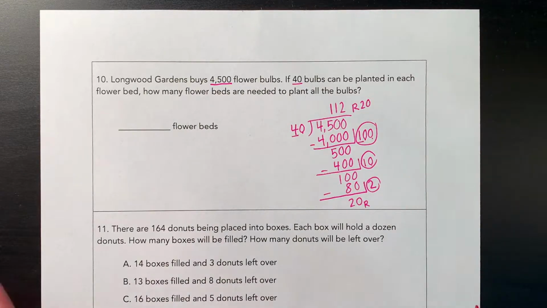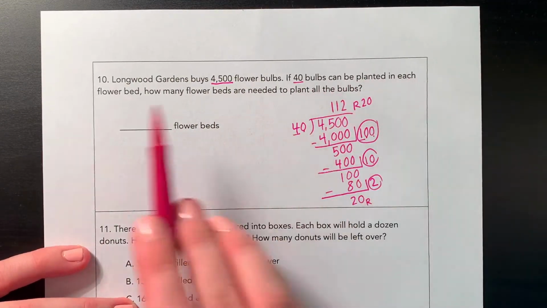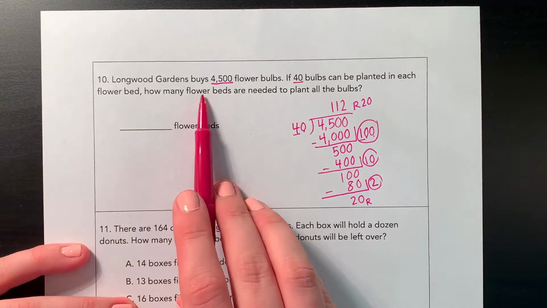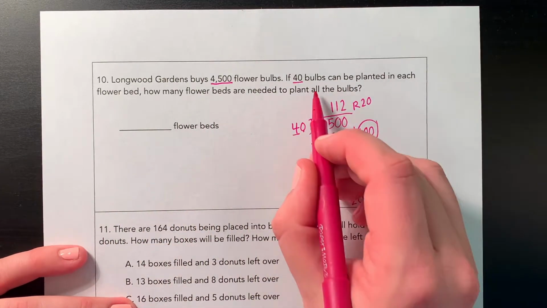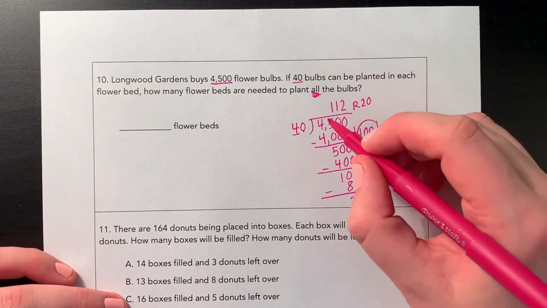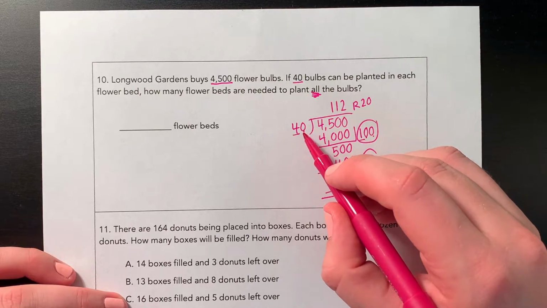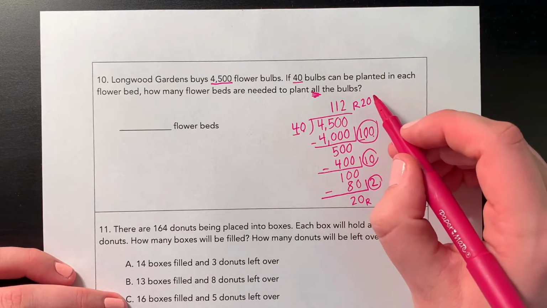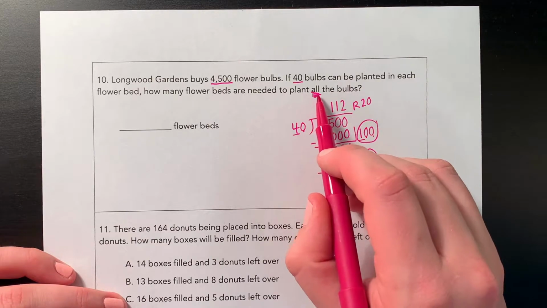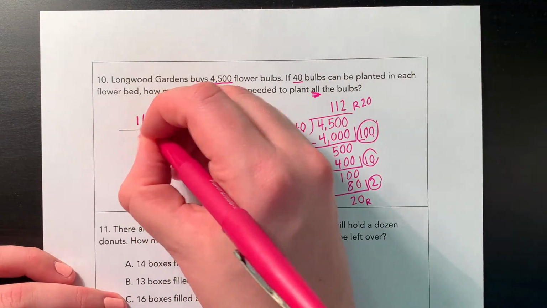So we have to look back at what the question is asking us. If 40 bulbs can be planted in each flower bed, how many flower beds are needed to plant all the bulbs? So in this case, we need 112 flower beds to plant, for each of them to have 40 bulbs, but then we'd have 20 bulbs left over. If they want to plant all the bulbs, then we have to round this up to 113.